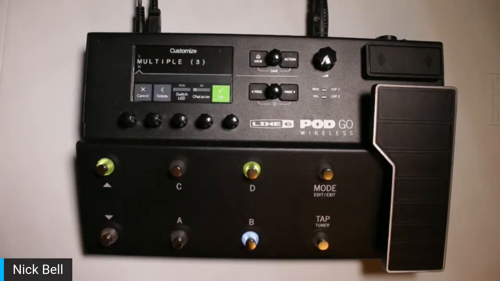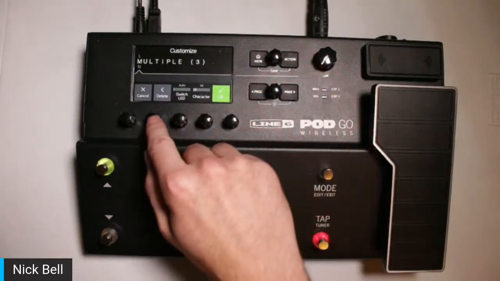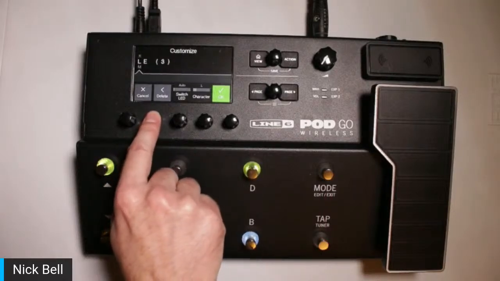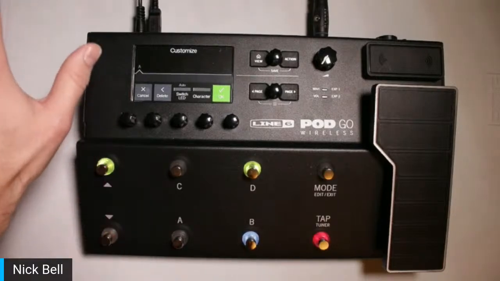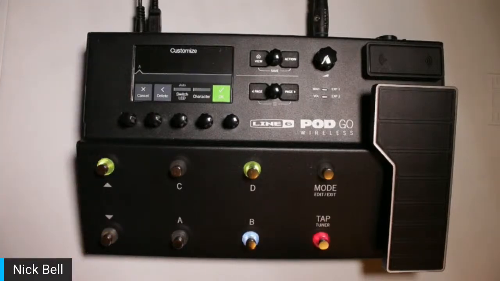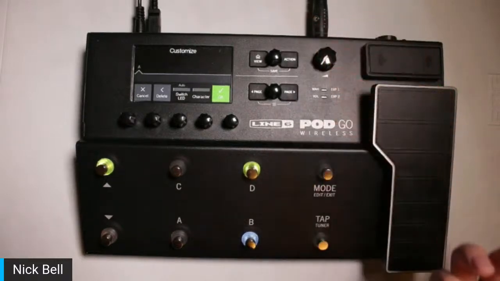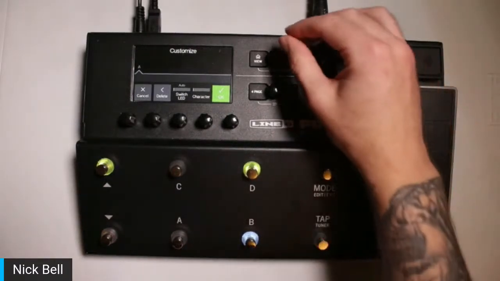So now we see it reads multiple 3, and I'm going to use knob 2, and I'm just going to delete this. And like I said, this is for, let's say, an ambiance, lots of delay, reverb, and maybe I have something really interesting as my external piece of gear. So let's give this a cool name. I'm just going to name it Lush.